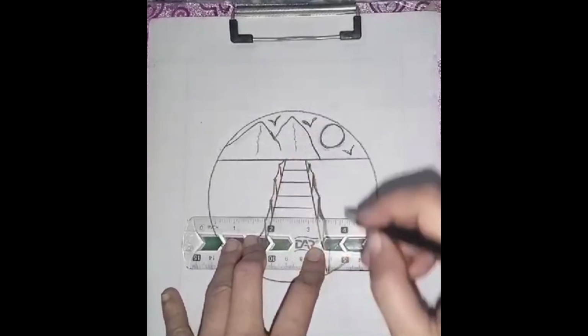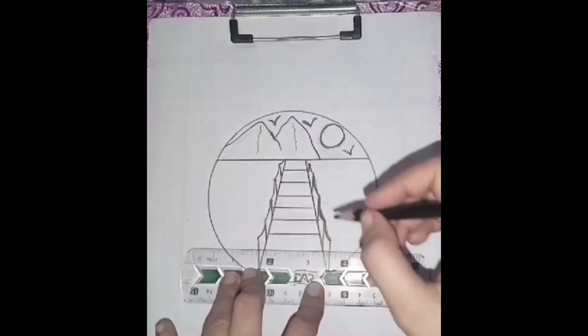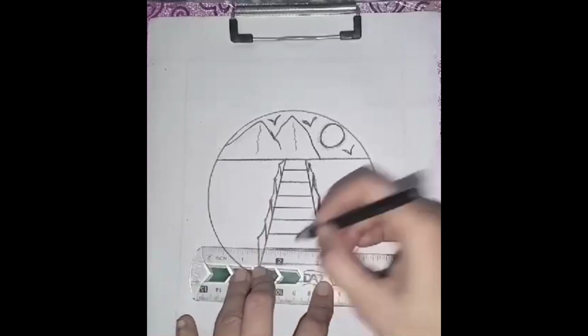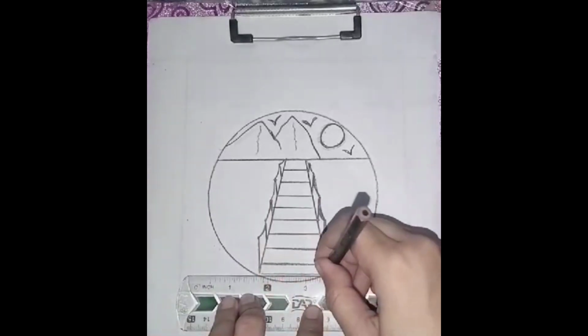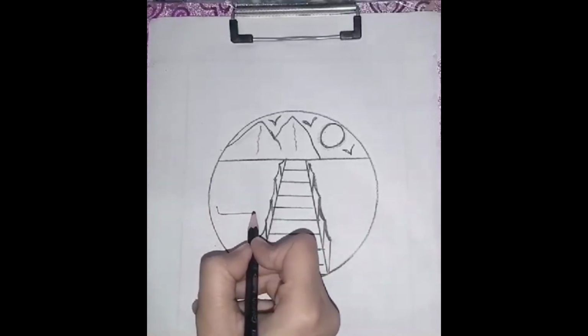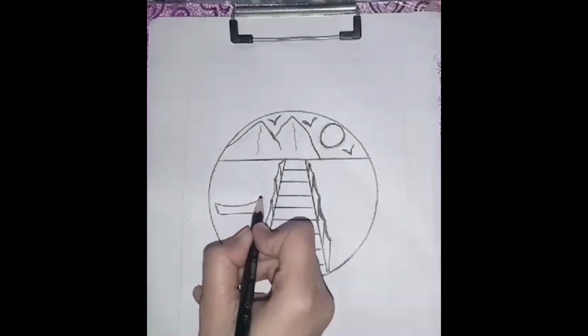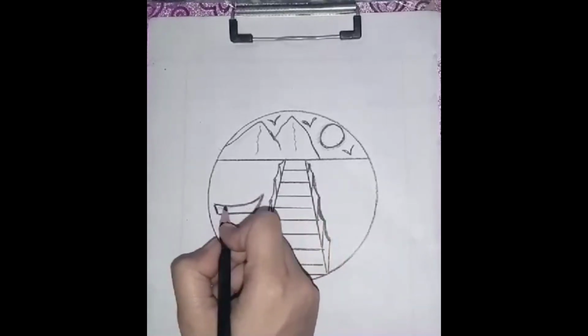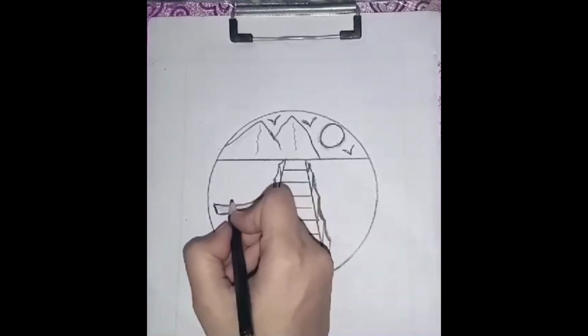Drawing natural scenery is not just about replicating what you see, but also about expressing your unique perspective and appreciation for the wonders of the natural world. So grab your sketchbook and let's embark on a journey of creativity and discovery through the beauty of natural scenery.